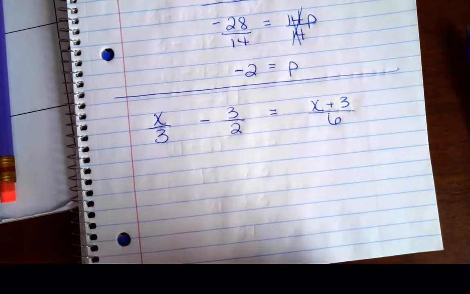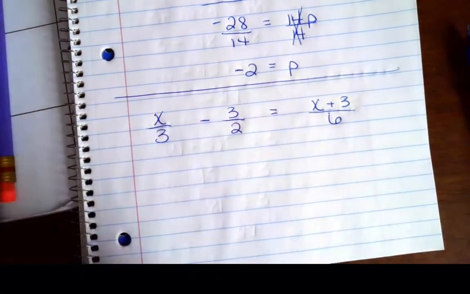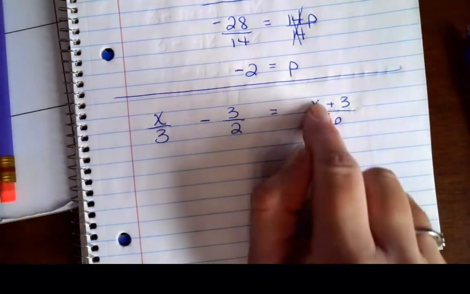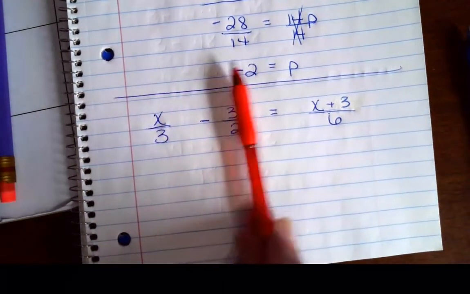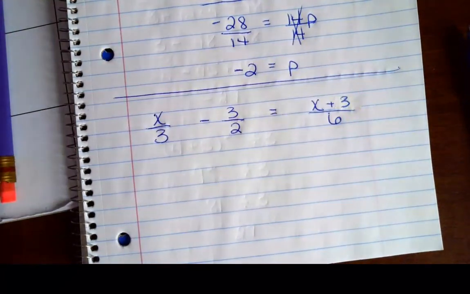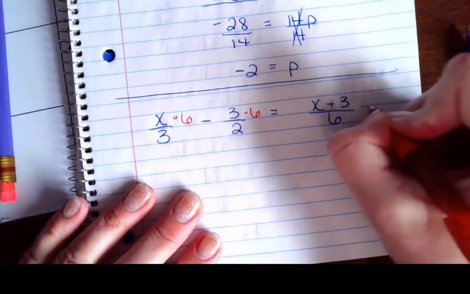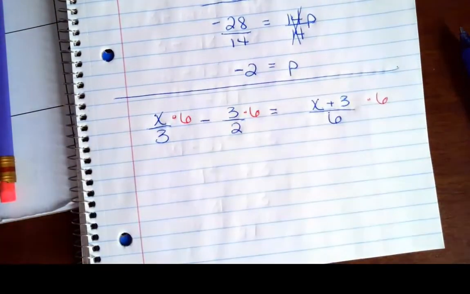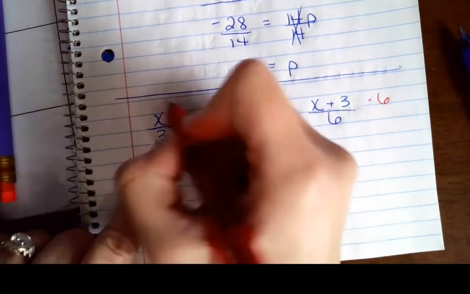So my common denominator is the smallest number that all three of those will divide into evenly. So my common denominator is 6. So what I'm going to do is multiply all three chunks by 6 and get rid of these fractions. So I'm going to multiply this by 6, this by 6, and this by 6. Okay? And now notice what happens.